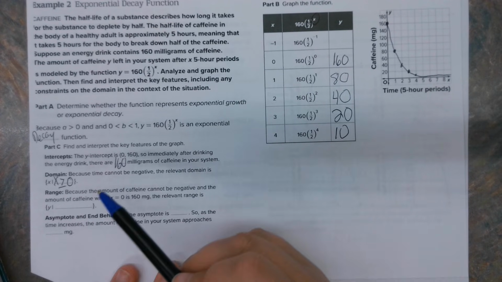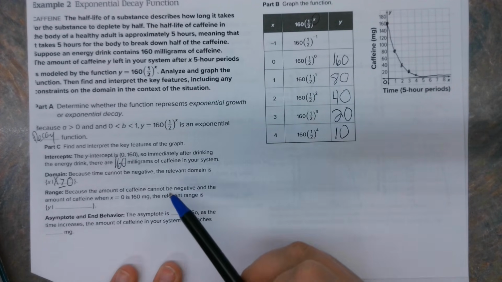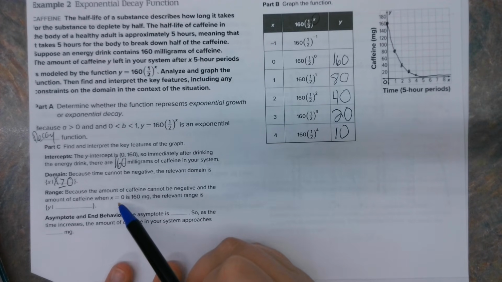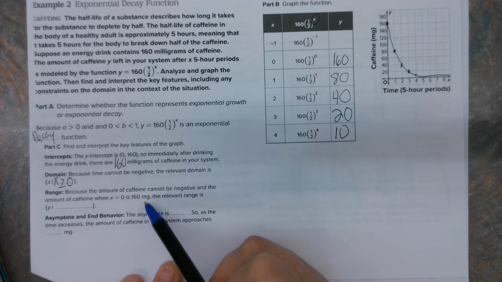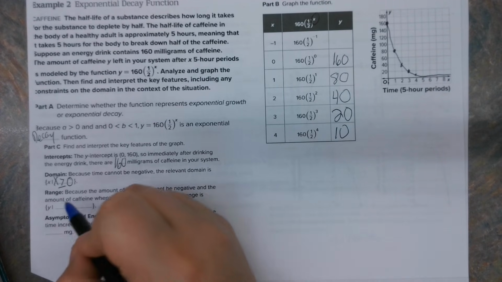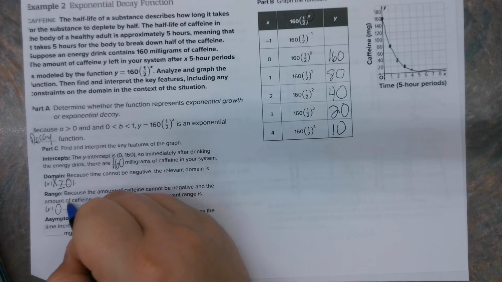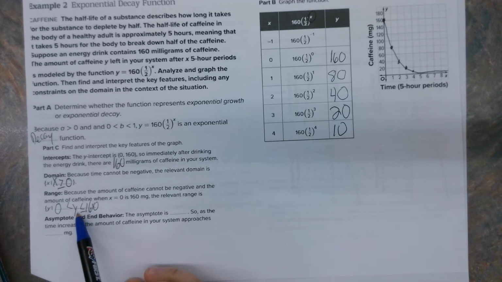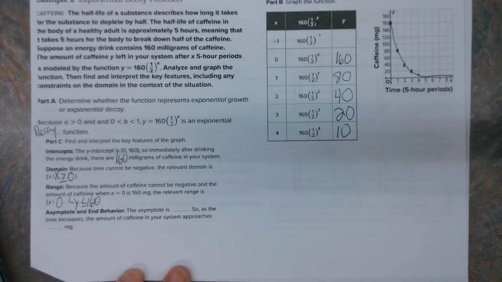For range, that's our y values. Because the amount of caffeine cannot be negative, and the amount of caffeine when x is 0 is 160, the relevant range is between 0 and 160. So y is our range, between 0 and 160. So it can't be less than 0, but it can't be more than 160 because that's the amount of caffeine that was just drunk. Okay?